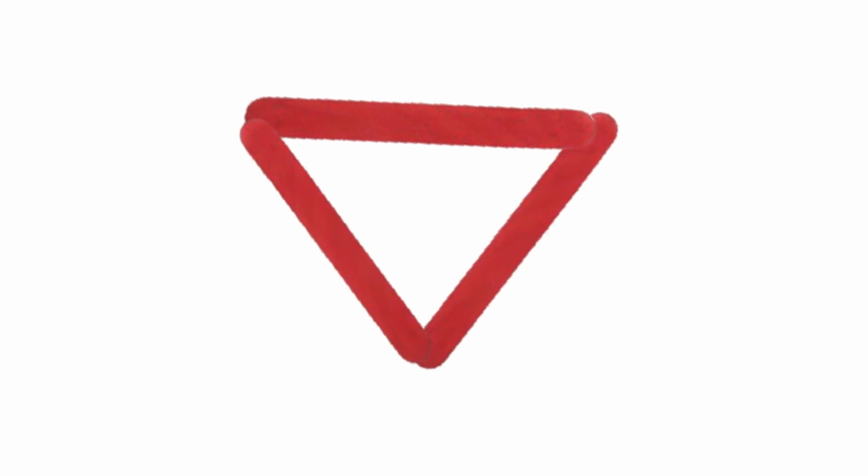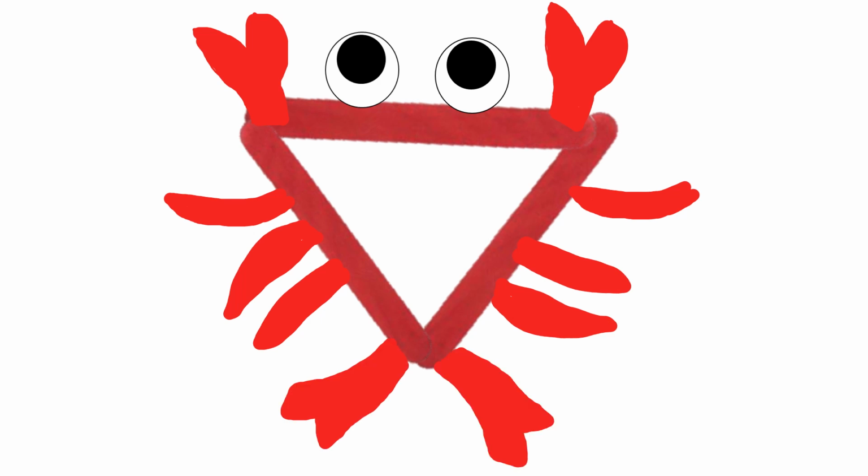Now you're going to paste on a bond paper 3 sticks like this. Then you are going to paste the eyes, movable eyes. With the red marker, you are going to draw the parts of a crab. Finally, color inside the triangle. This is a crab. Crab begins with letter C, crab.